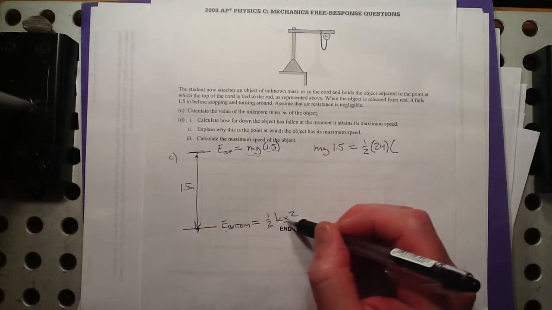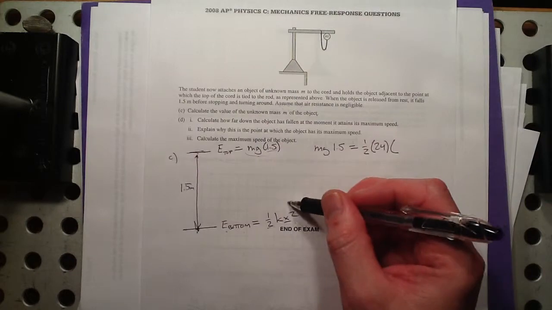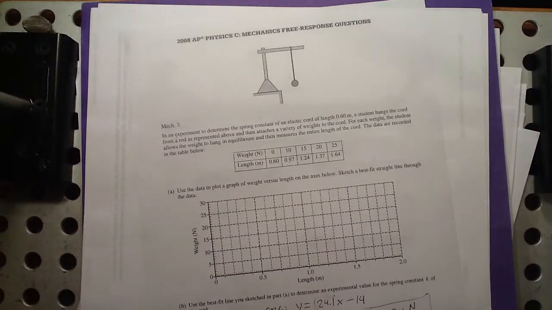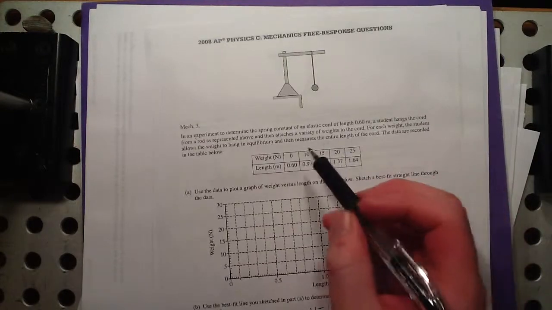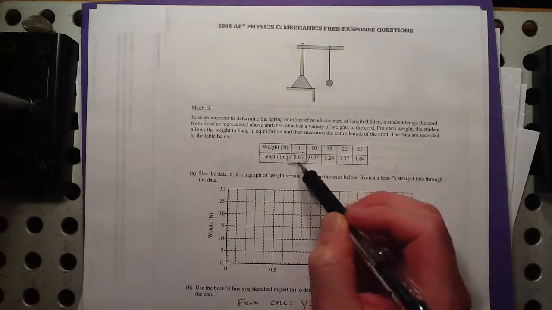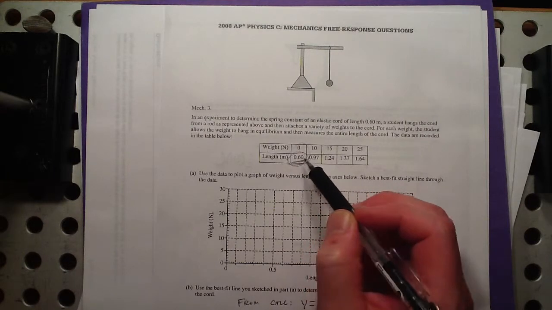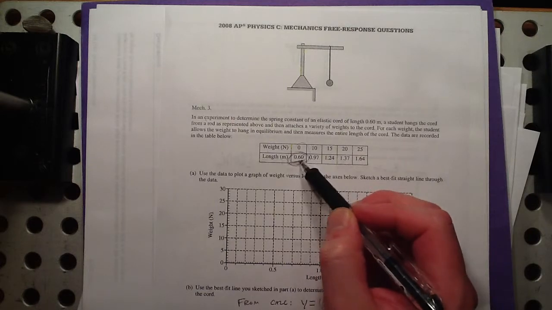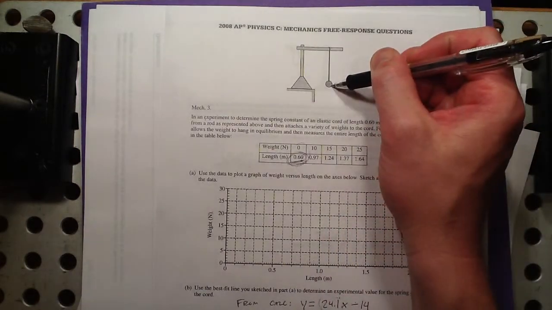Now I got to think about what this x would be here. That's how far the spring has been stretched. And remember from the first part that the spring's slack length is 0.6. So it doesn't get stretched at all until we stretch it from 0.6, right?